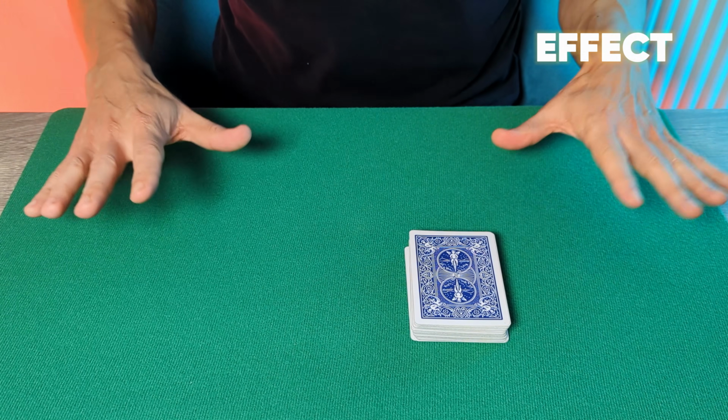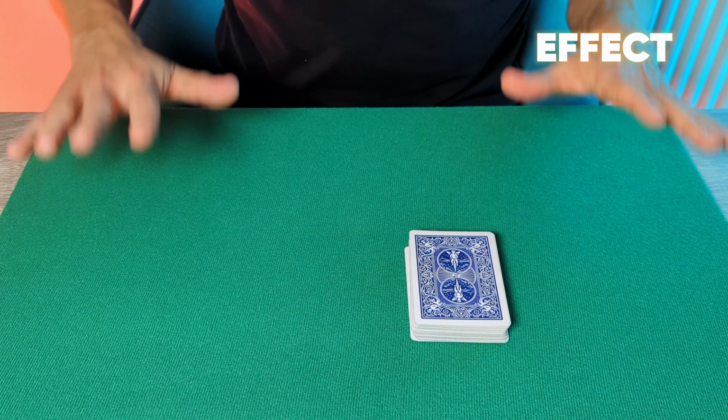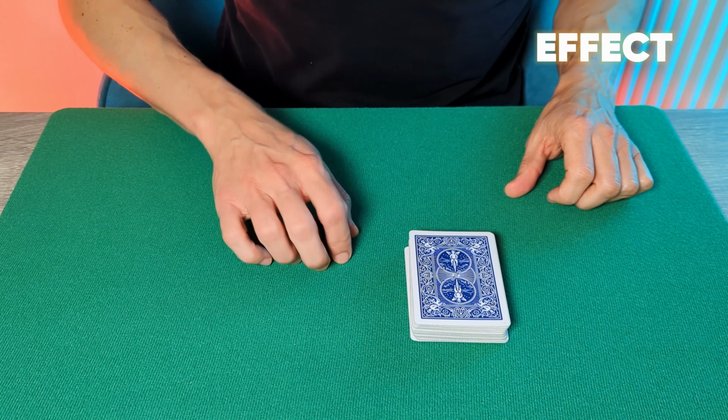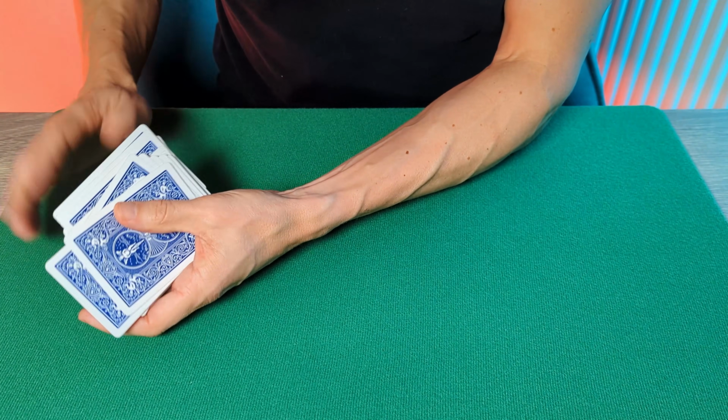Okay, as ever, let's kickstart by taking a look at the effect itself. Now, this is going to be a demonstration of the power of choice, and we're going to start with a shuffled deck, so you can just hand the cards to the spectator. They can shuffle those as much as they like.